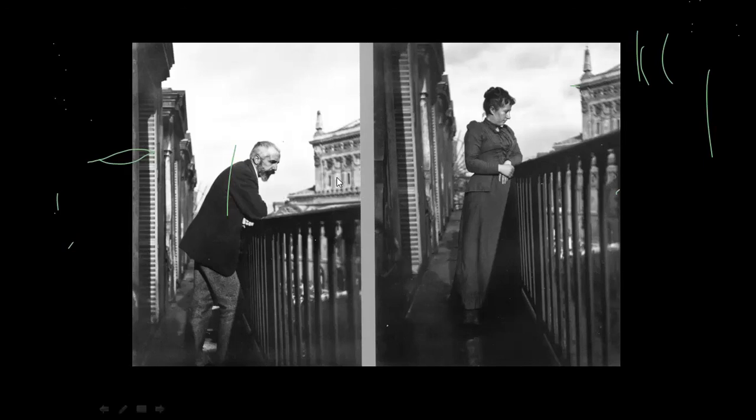We're in the Rue Scribe. He buys a house there. So they're always in that little block. If you actually get out a map of Paris, they're always moving within a couple of blocks of each other. This is the opera here.